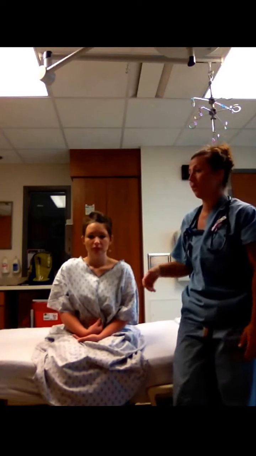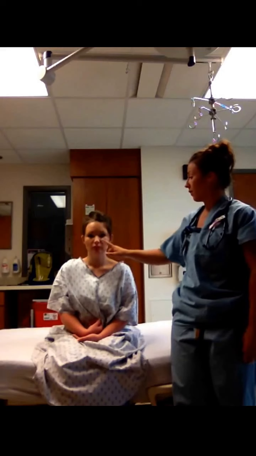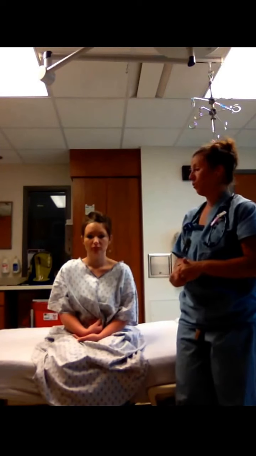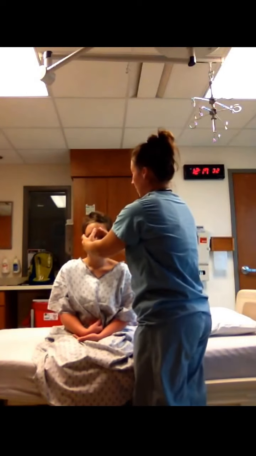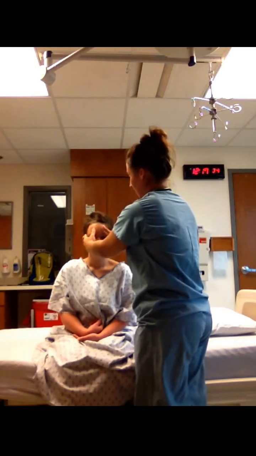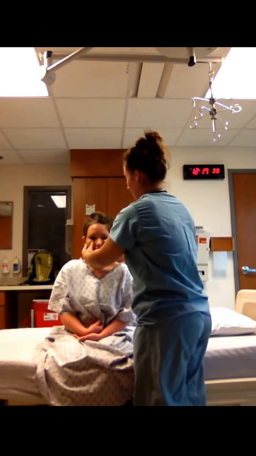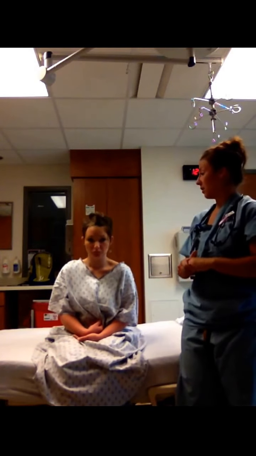Next, I'm going to palpate her maxillary and her frontal sinuses. What I'm looking for is any swelling. Does she complain of any tenderness upon palpation, which would indicate sinus infection or possibly allergies? So I'm going to palpate with my thumbs like this, and I'm going to ask her, does that hurt? No. Okay, any soreness when I palpate? No. Okay. So her sinuses appear to be normal.